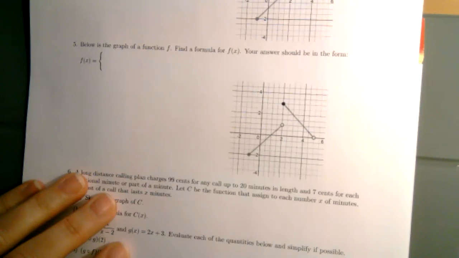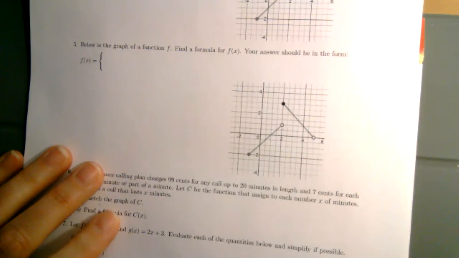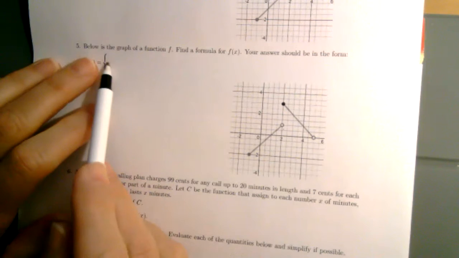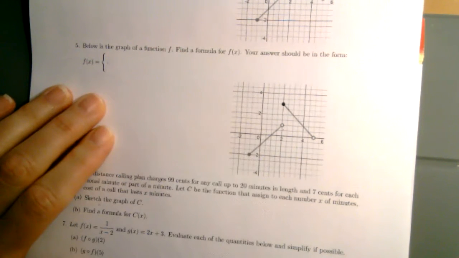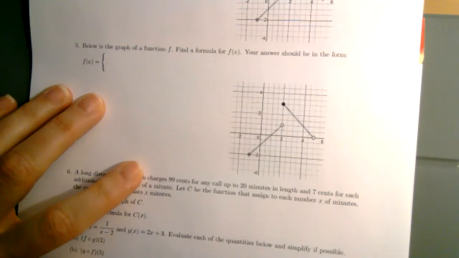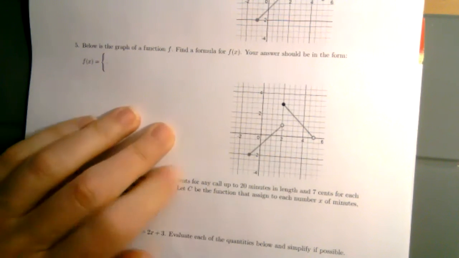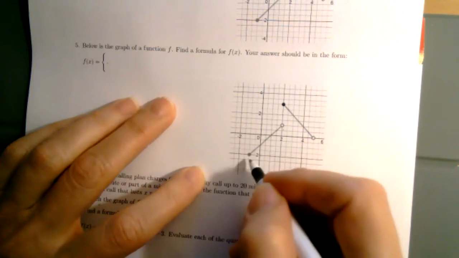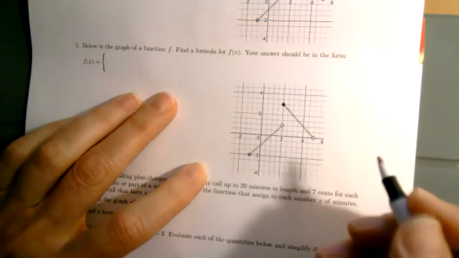Okay, so this is the graph and you have to give me the functions that reflect this graph. Okay, how do we do those type of problems? Don't you have to find your points? I would write my points down first. Yes, and what else?